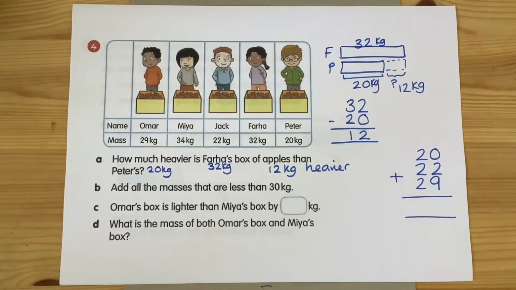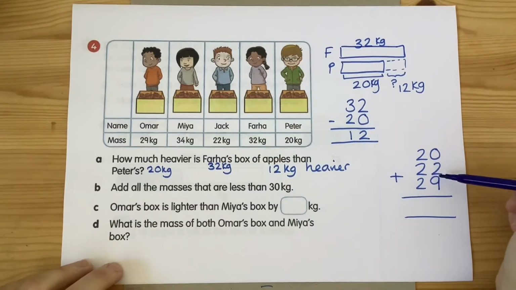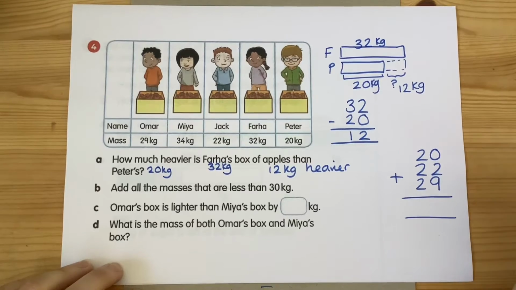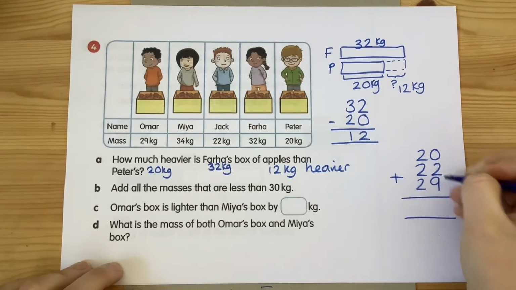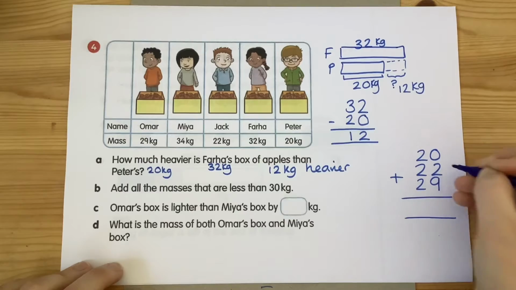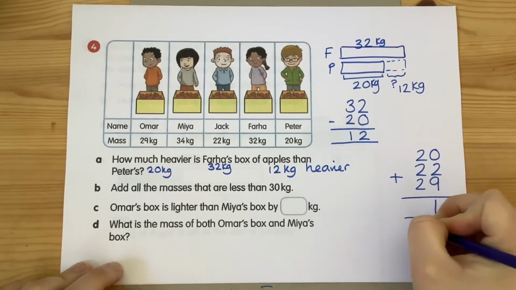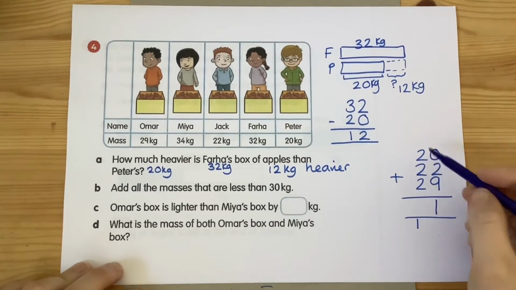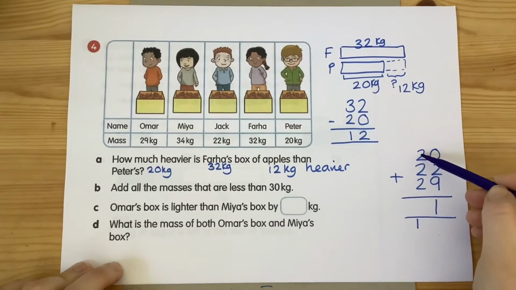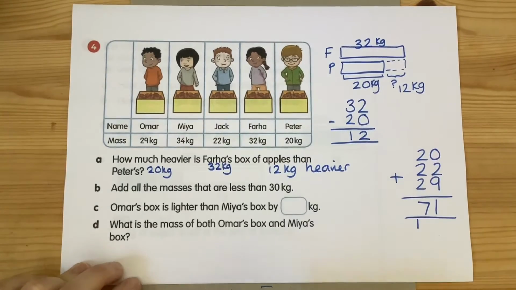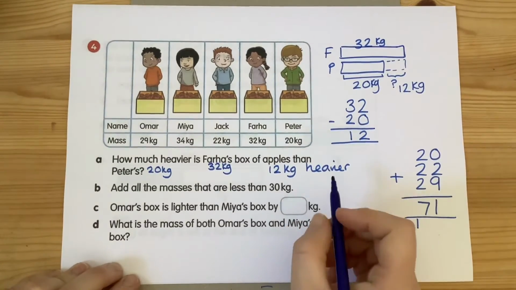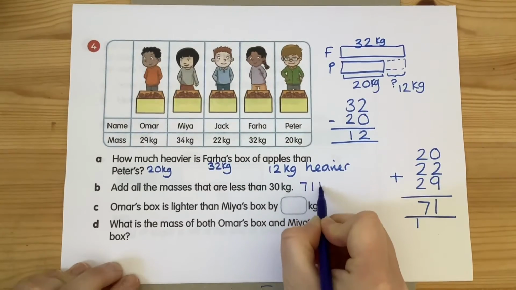Now you don't have to do this the way I've done it. You could add the first two together and then add the total of the first two to 29, or you can have a go at adding all three. So 0 add 2 is 2. 2 add 9. So if you count on from 9, 2 more, you get 9, 10, 11. So 11 is made up of 1 one and 1 ten. So I put my 1 ten in my tens column. Then I add up the total of my tens. 2, 4, 6, 7. So I know that all of the masses that are less than 30 added together gives me 71 kilograms.